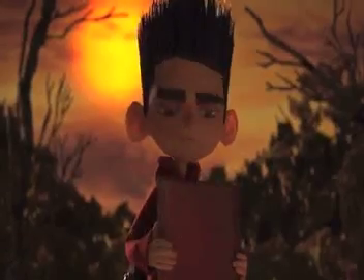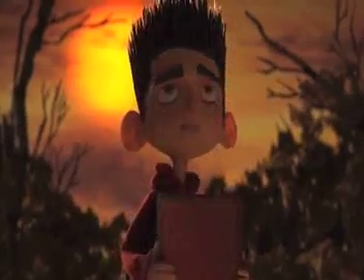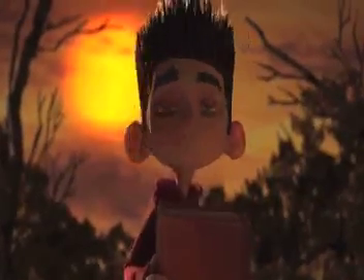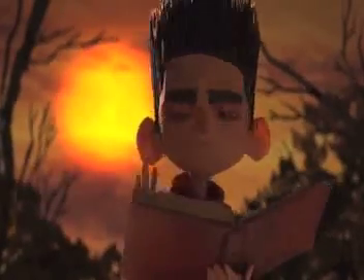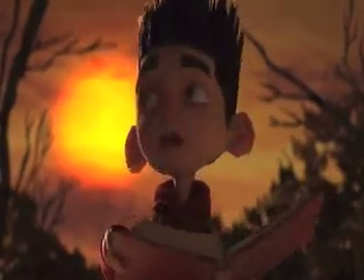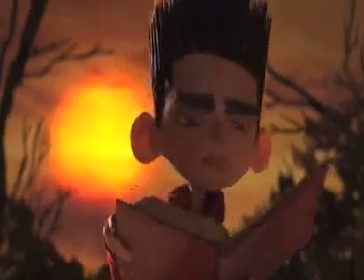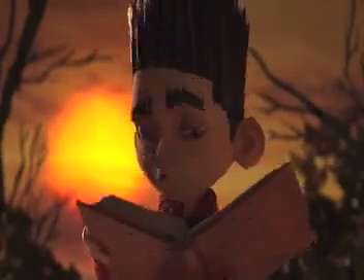In 2012, Laika released their second stop-motion film, Paranorman, following the success of Coraline. The film had opened to positive critical response, and it received nominations for BAFTA for Best Animated Film and Academy Award for Best Animated Feature.